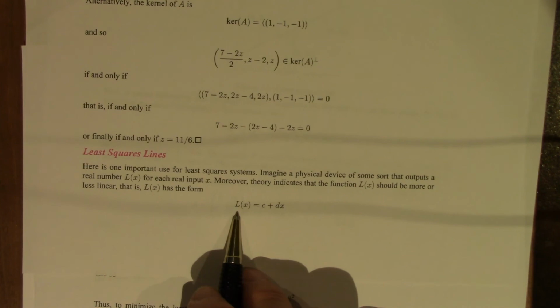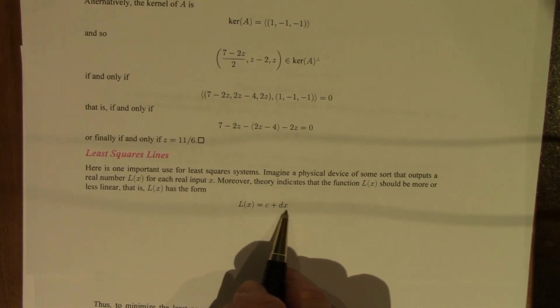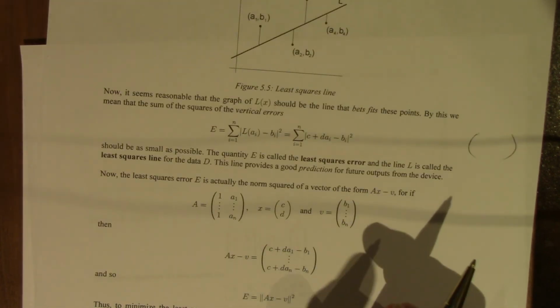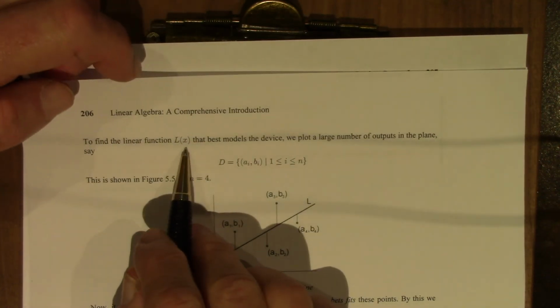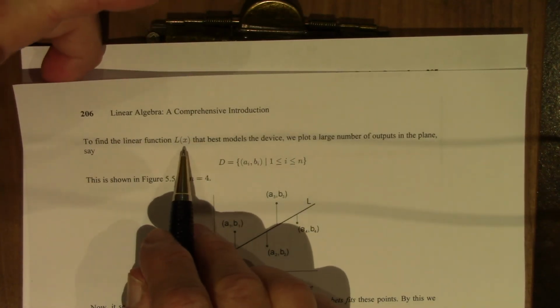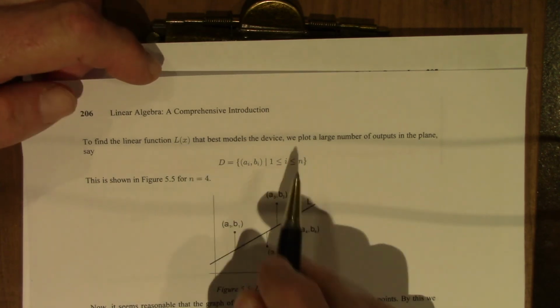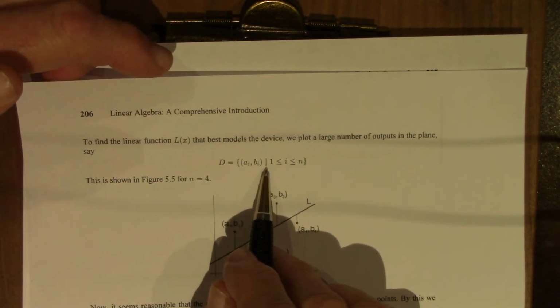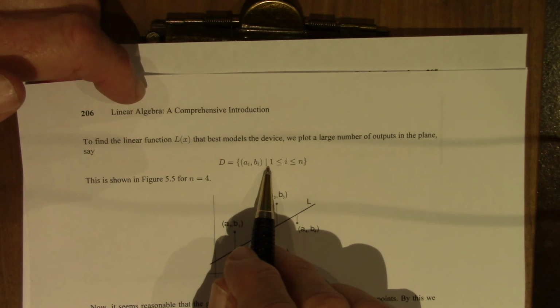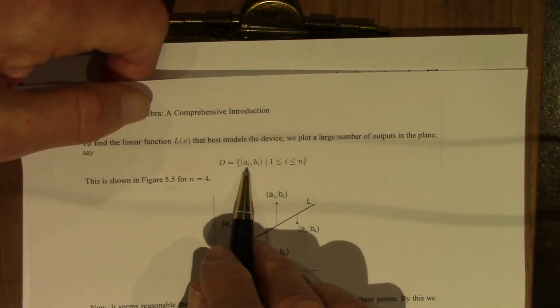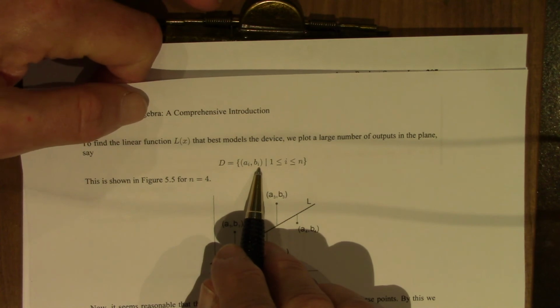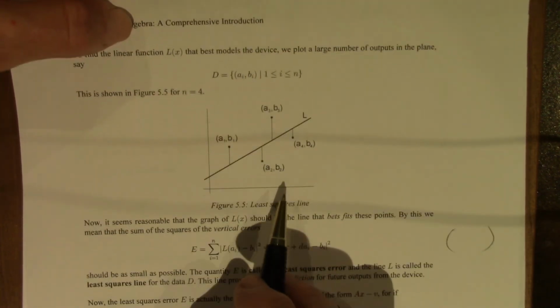So it should have the form L of x equals c plus dx. To find this linear function L of x that best models the device, we plot a large number of points in the plane. The inputs are a_i, the outputs are b_i. So here's a picture showing 4 points.